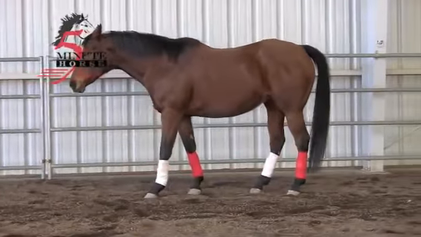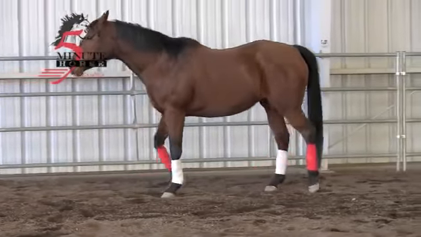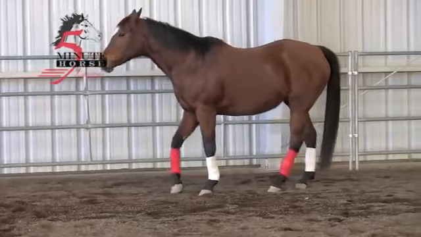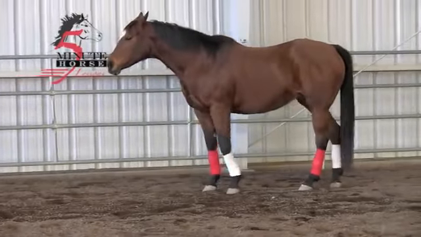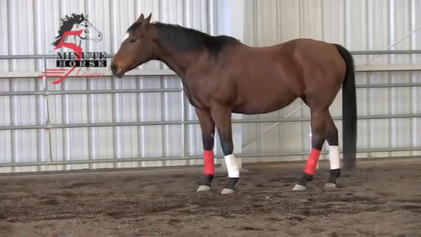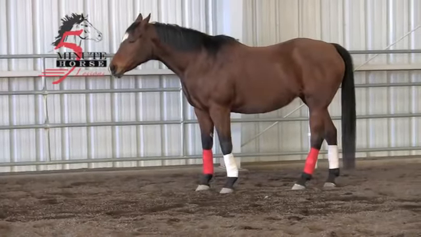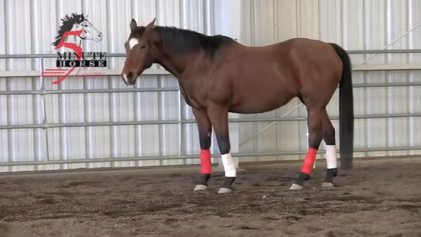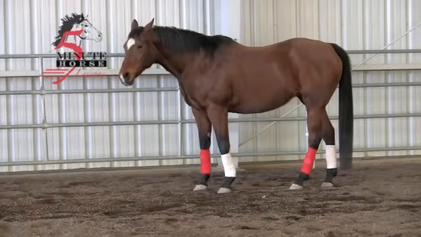And by that diagonal, I mean she's stepping with her white legs, and now her red legs, and now her white legs, red legs, until finally she comes to a halt on all four. And that diagonal is very important for your horse's balance. That's how your horse maintains balance in each gait.